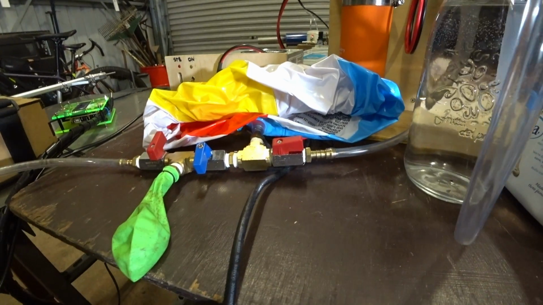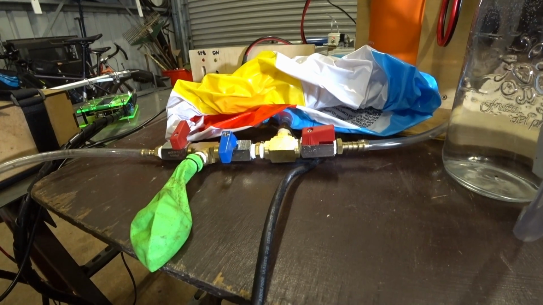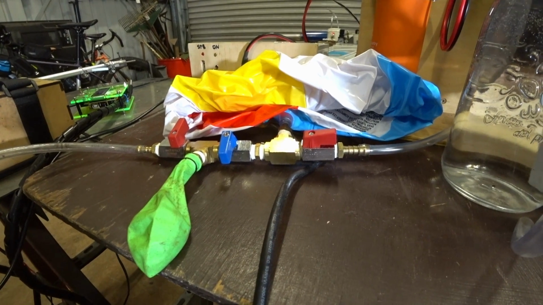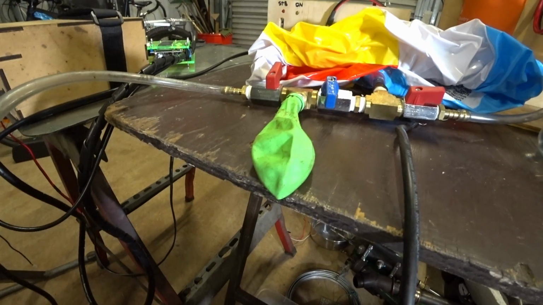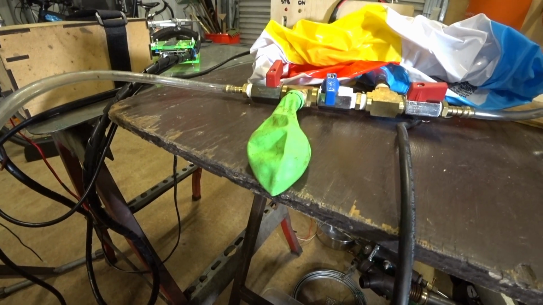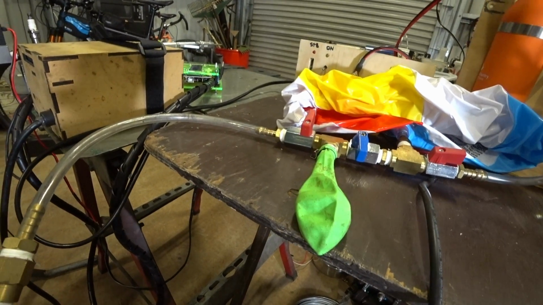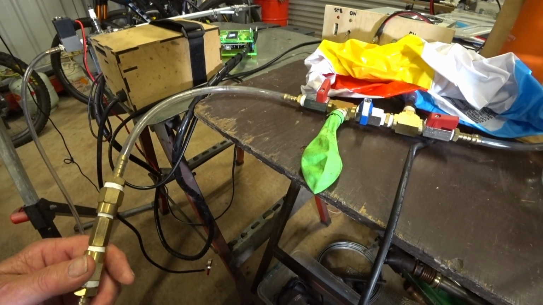This is what I ended up going through. So this is a ball, which is a reservoir. The tap will be turned on, let the gas into the reservoir. Then the gas is turned off and pressurised. Open the second tap, pressurise the balloon, close that second tap. Now the balloon is isolated from the production side of it. I'm just going to use a balloon as a reservoir and as another safety device.